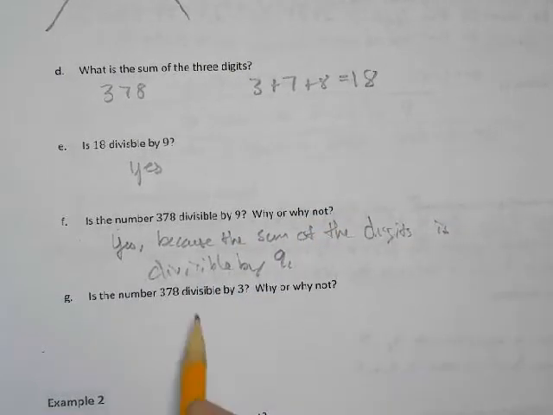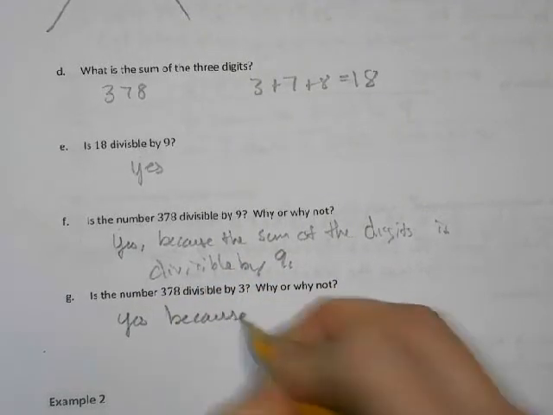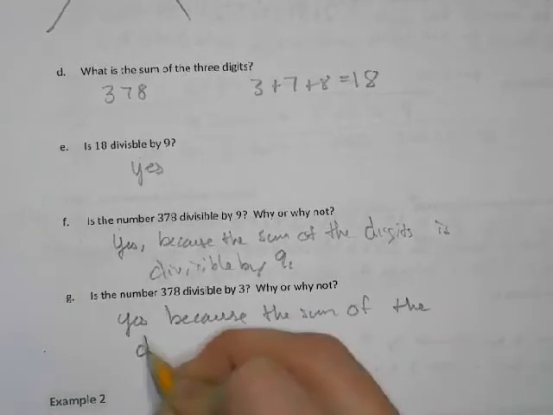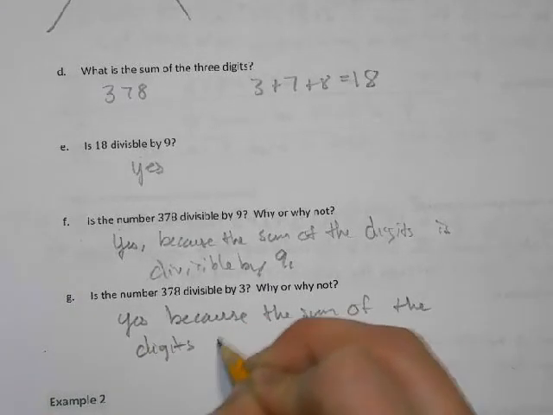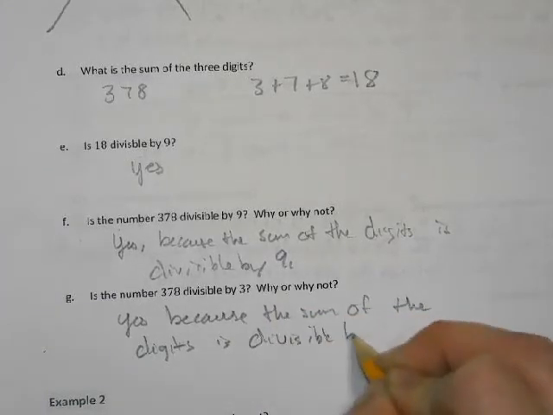Is the number 378 divisible by 3? Yes, because the sum of the digits is divisible by 3.